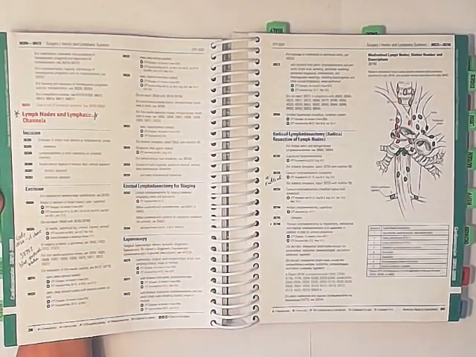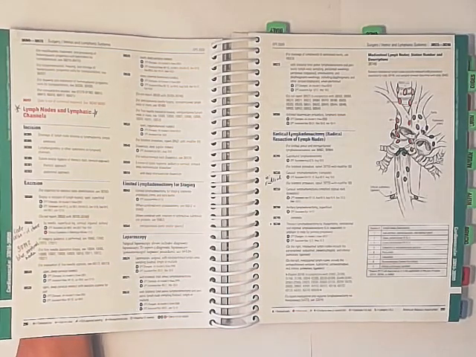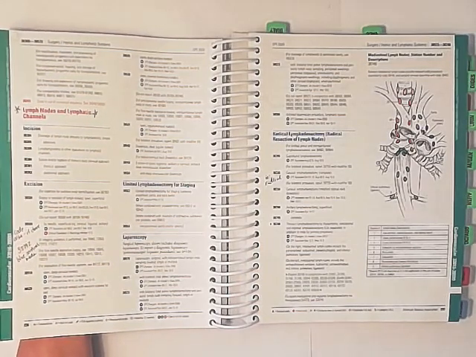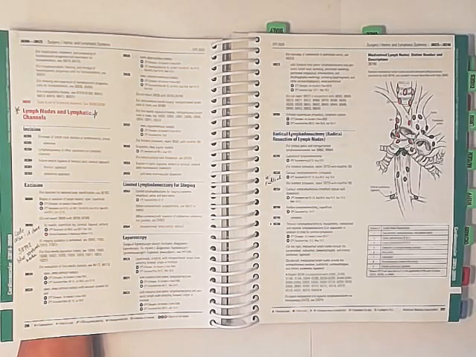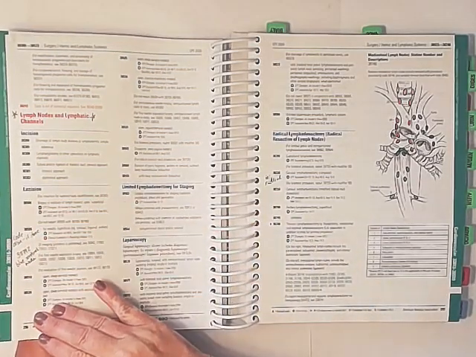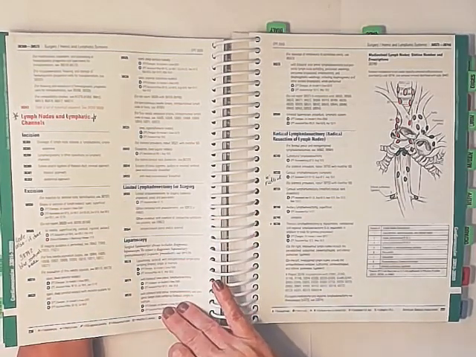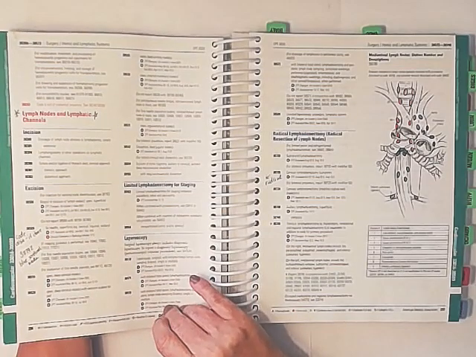Remember, your lymphatic system is a closed circulatory system. So the fluid circulates just like blood would. You just can't tap into it like you could with the vascular system. Again, know your approach. Excision is open. Laparoscopic is by way of a scope.